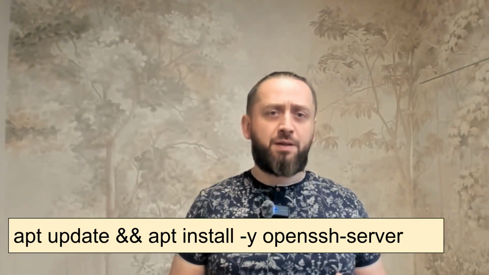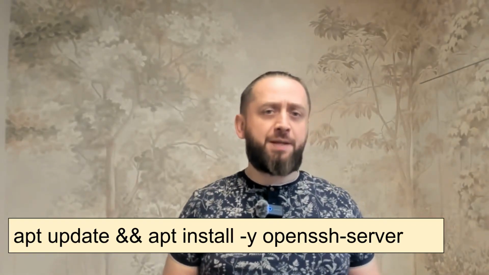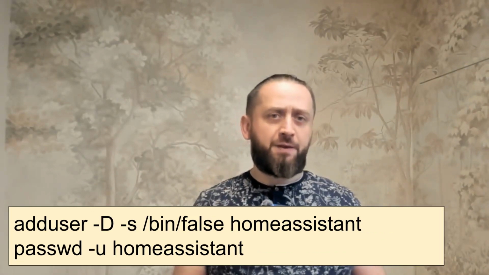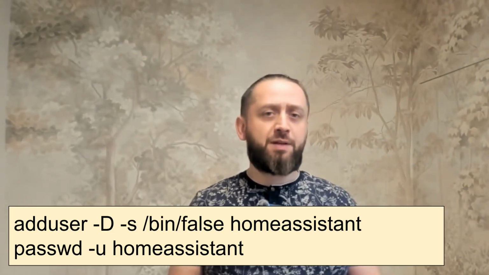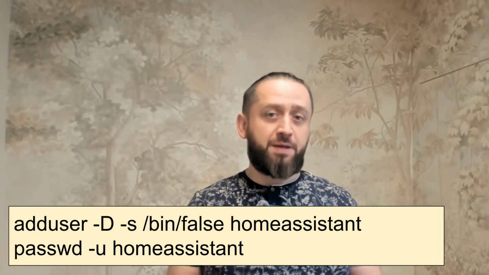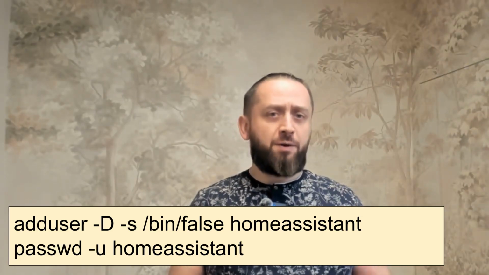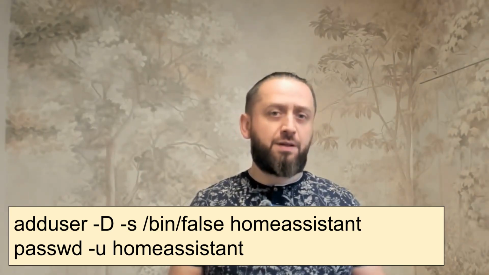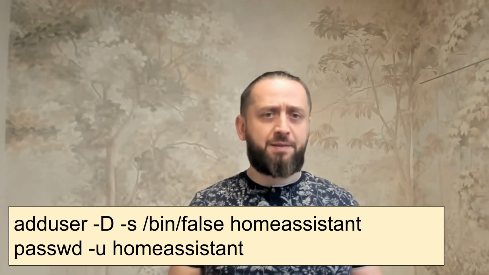Okay, let's start. First of all, you need to install an SSH server. You need some Linux rig, and let's say it is Ubuntu. Type apt update, apt install -y openssh-server. The second thing you have to do is to create a user account for SSH sessions to be executed. It would have no permissions, even for command line access. Calling this user homeassistant is a good choice.